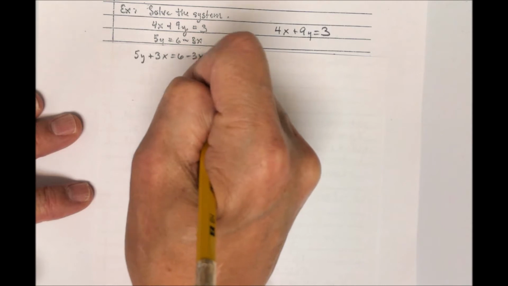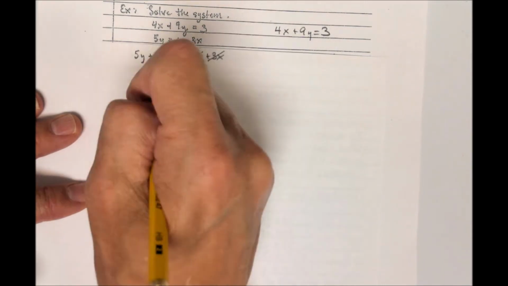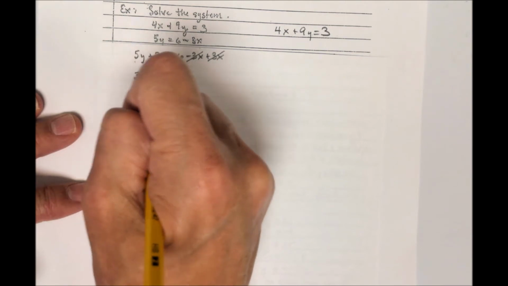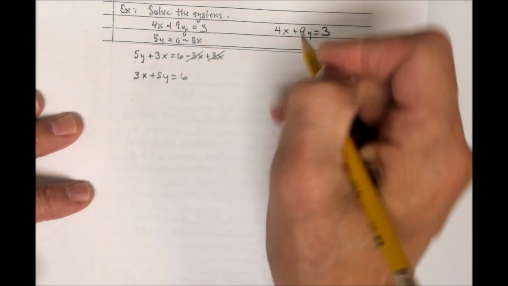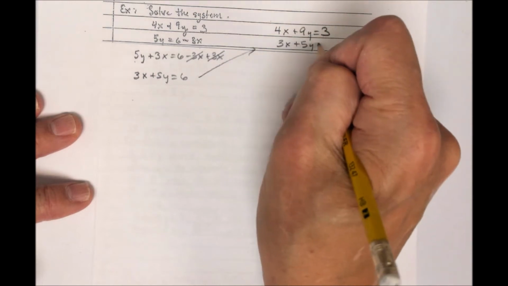So I can get the variables on the same side here. These cancel, and I get, I'm going to switch the order, right? This is 3x plus 5y is equal to 6. So I'll put it under here. 3x plus 5y is equal to 6.